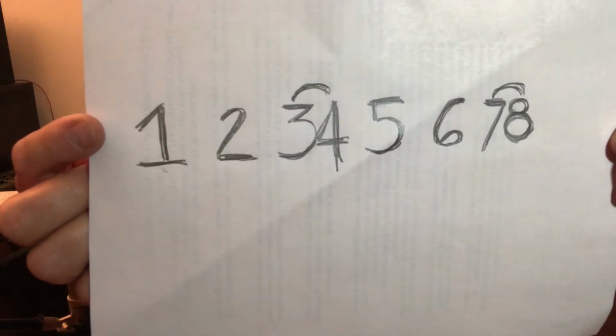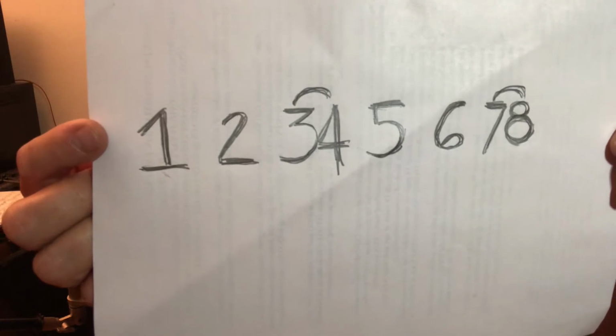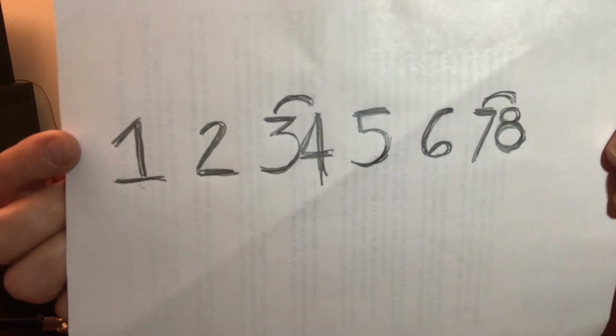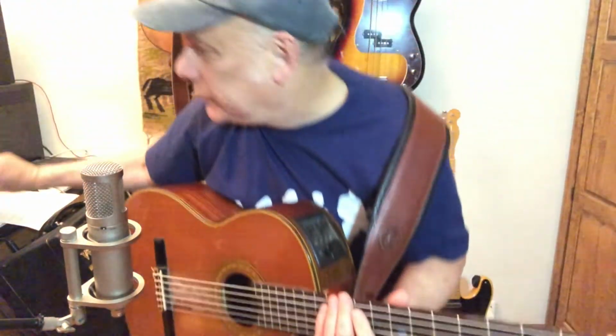So in other words, 1, 2, 3, 4 is whole step, whole step, half step. Starting from 5, it's whole step, whole step, half step. The Greeks called these tetrachords, but we don't have to go into that right now. The idea is the major scale is made up of 2 identical tetrachords. Here we are in the key of E. Now watch this. Here's the major scale.